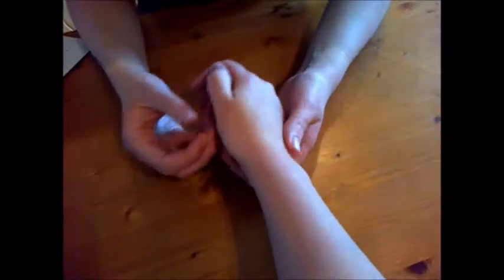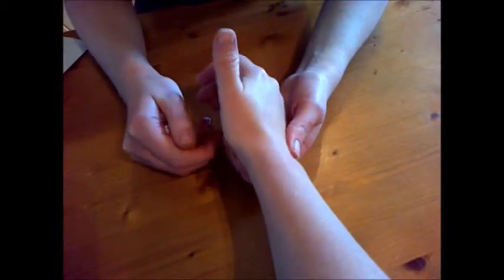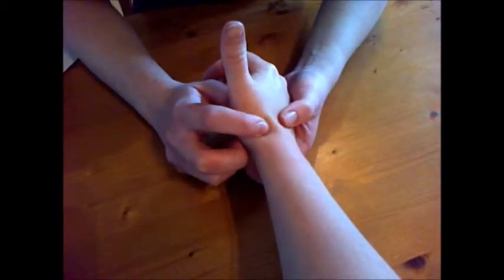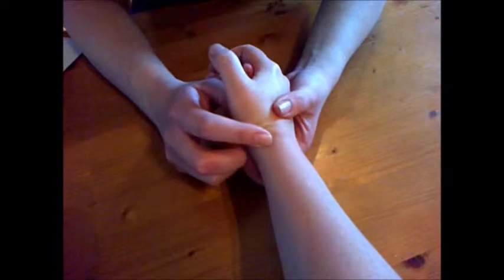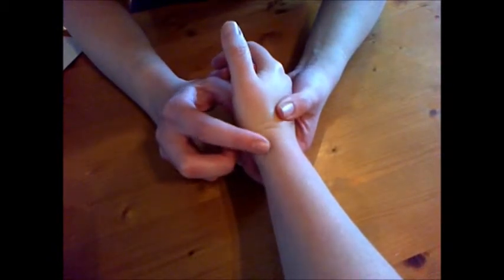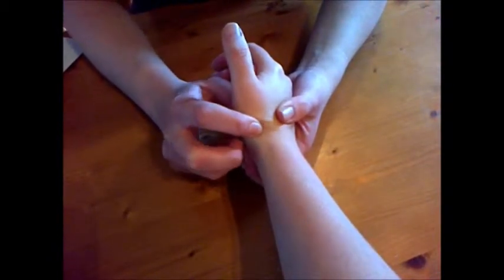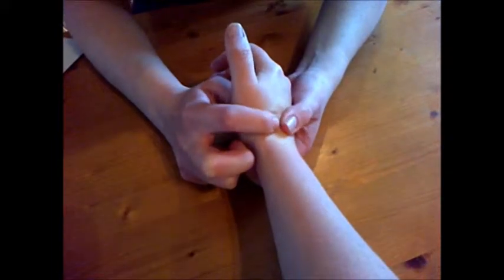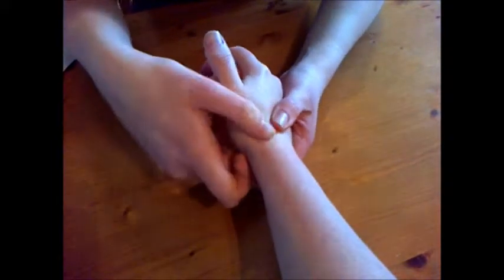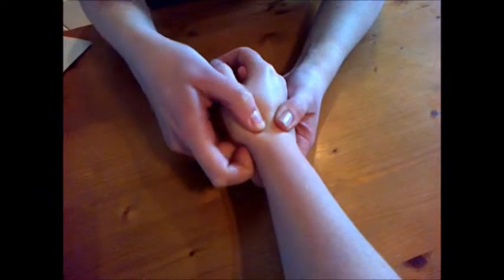And next I'm going to palpate the anatomical snuff box. So if I could get you to bring your thumb back for me. The floor of the anatomical snuff box is the scaphoid. Then you've got the radial border formed by abductor pollicis longus and extensor pollicis brevis. And then you've got the ulnar border of extensor pollicis longus. And if it's tender in there, that's a good sign of a scaphoid fracture.